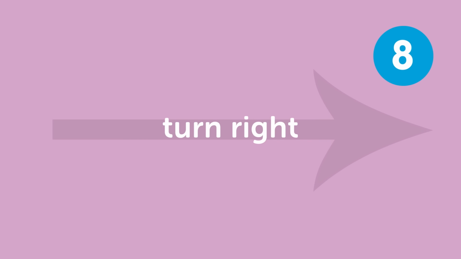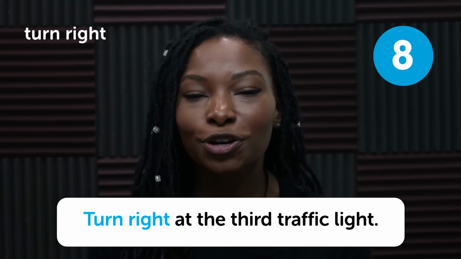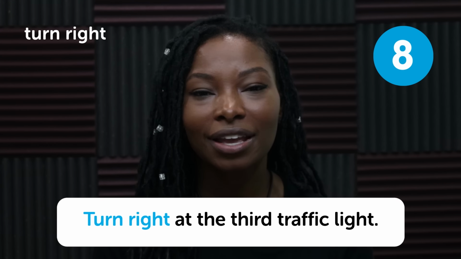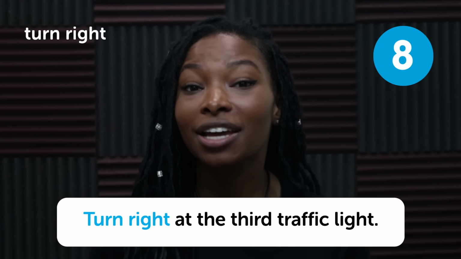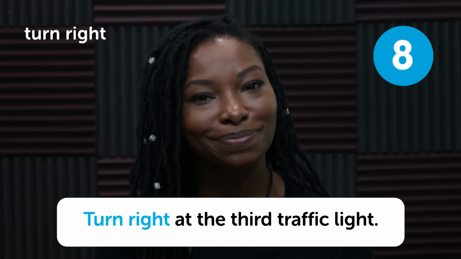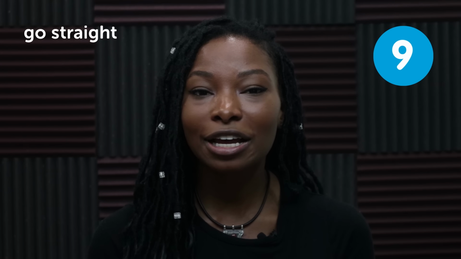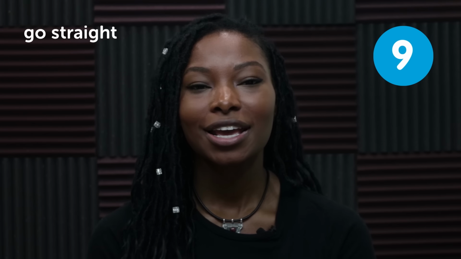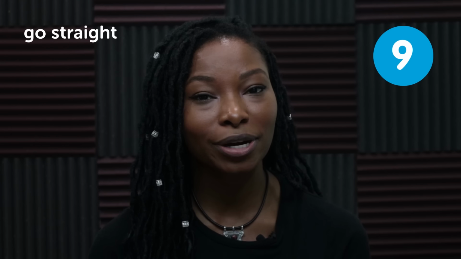Turn right. For example, you can say, "Turn right at the 3rd traffic light." This also gives you information about how far you should go before taking another action. In this case, you should go right. Go straight. This simply tells you to go in one direction.